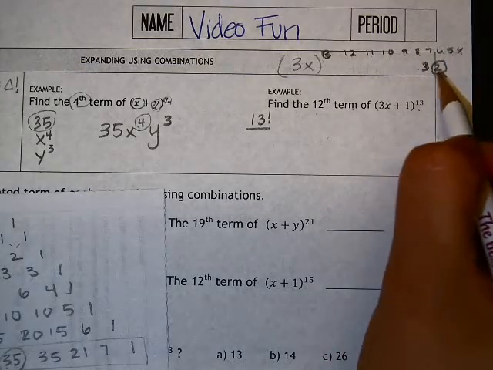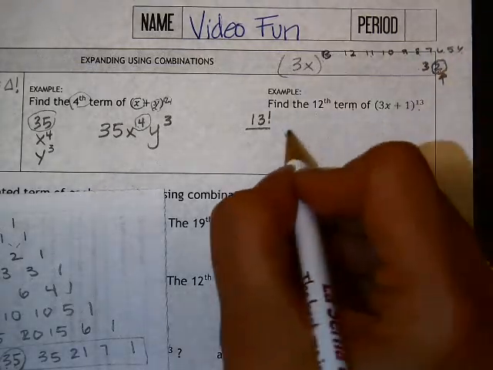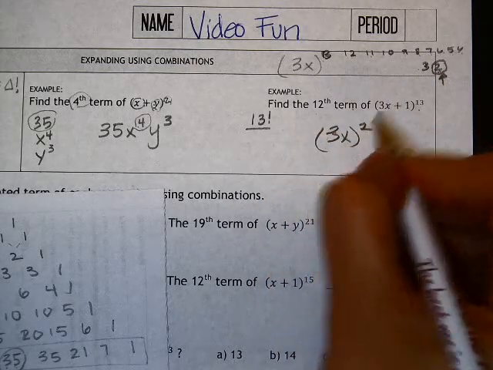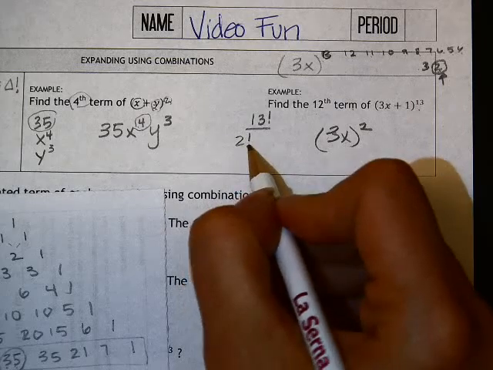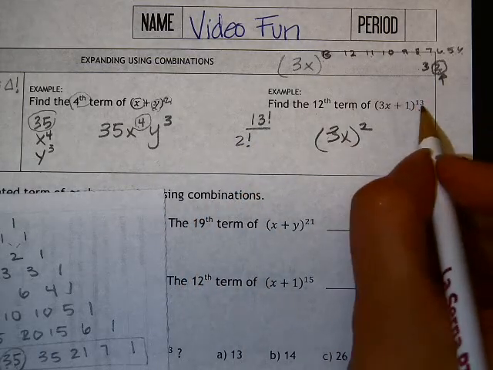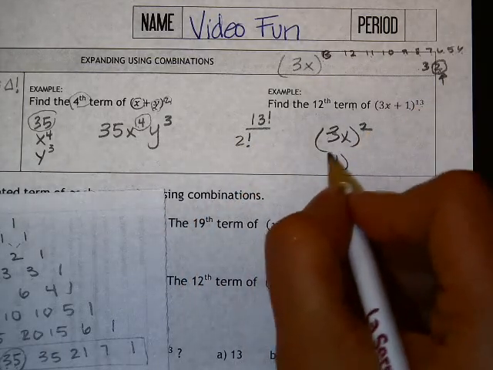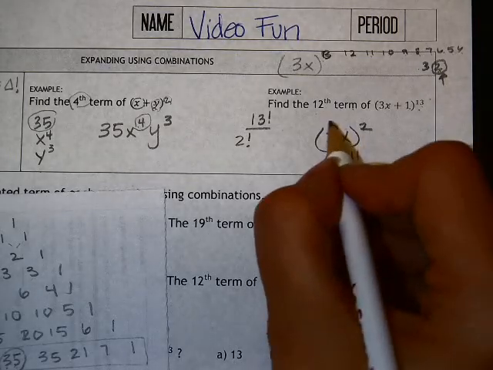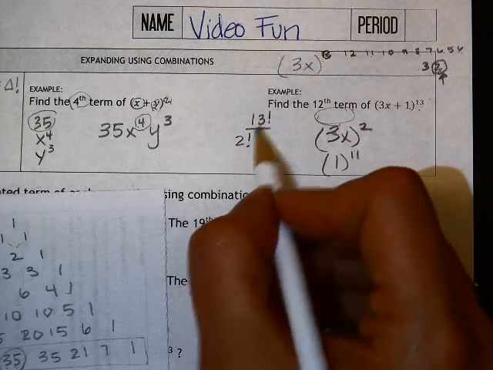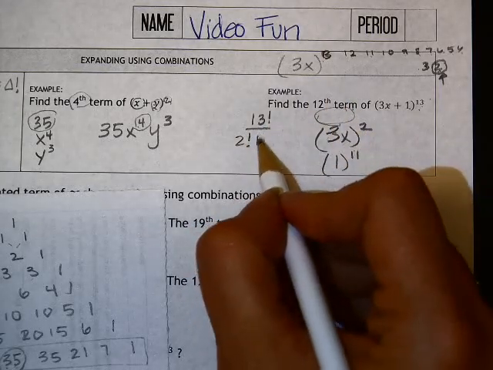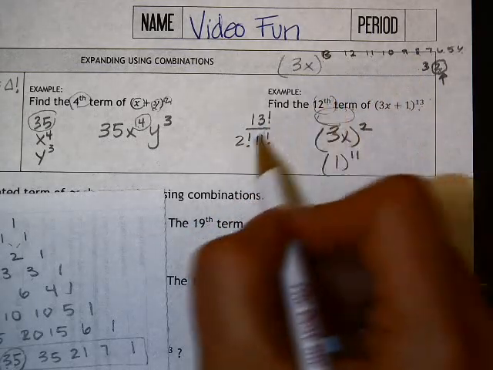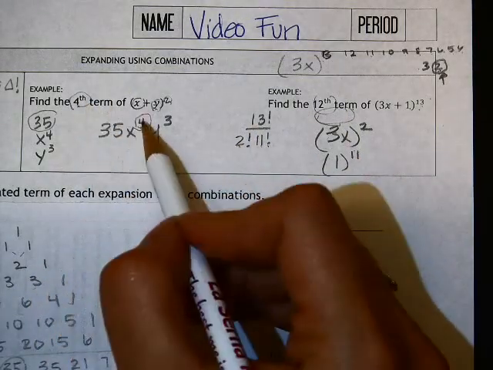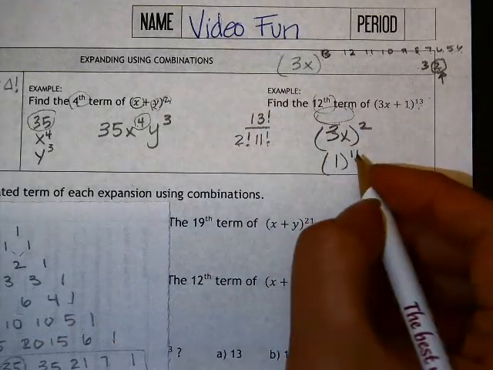Good. All right, so this one here would actually be my 3x squared. So this is going to be my first term exponent, and then remember these two things always have to add up, so then this is 1 to the 11, and then the number that I'm looking for here I need to figure out here. So again, this is then 11 factorial. So do you see the 12th term? Neither one of those is 12. So again, this is just kind of a special little case of why it is that that happened.